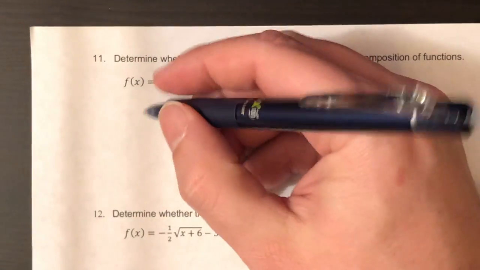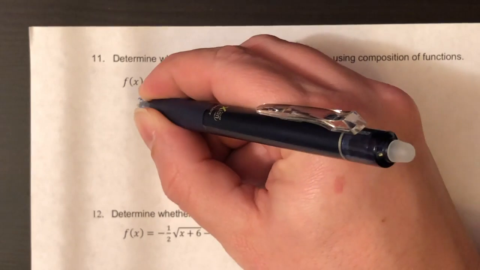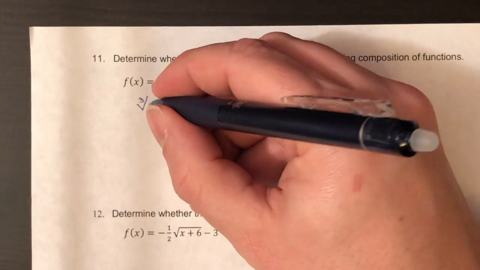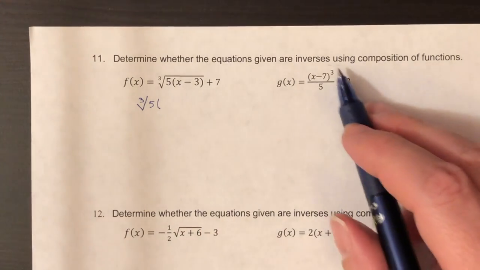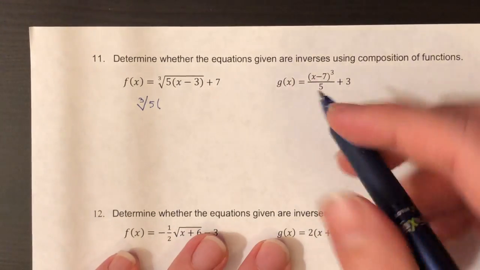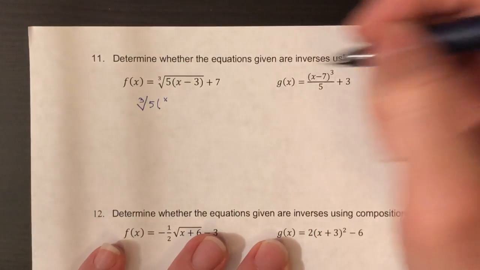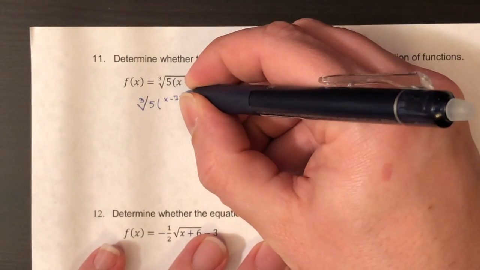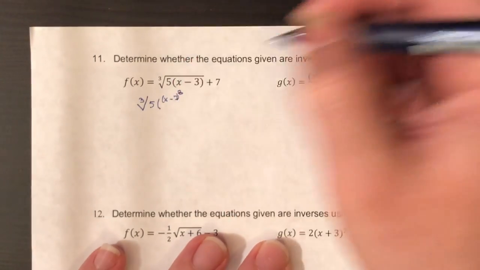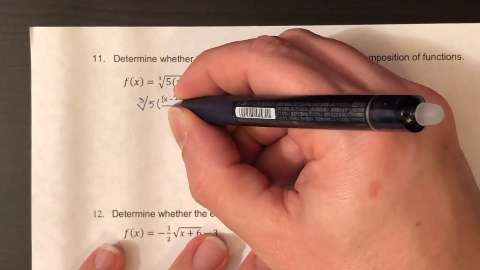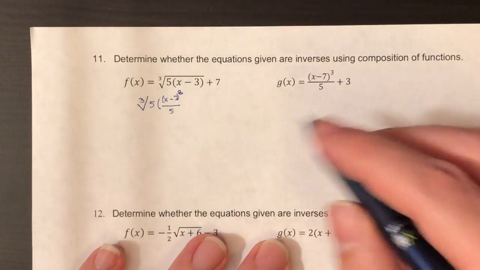So we're going to take the g of x equation and put it in for x in the f of x equation. So we have the cube root of 5x, but instead of x, I will use this entire equation: x minus 7 cubed over 5 plus 3.